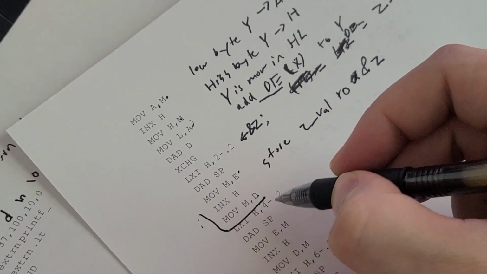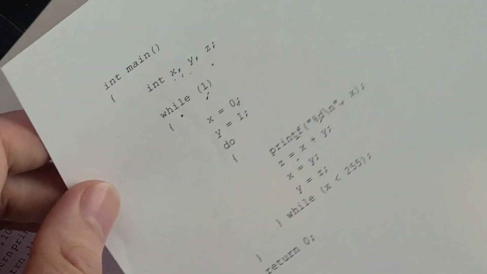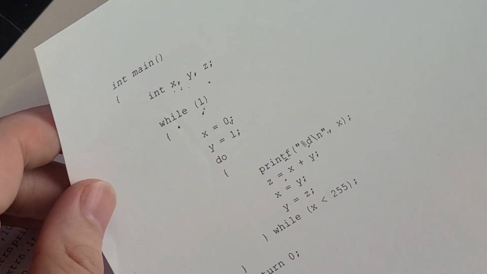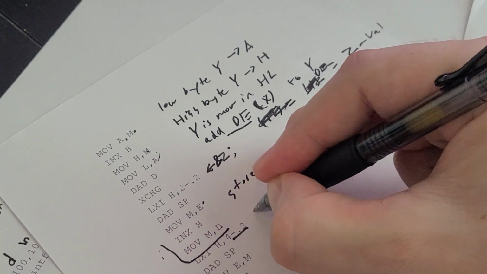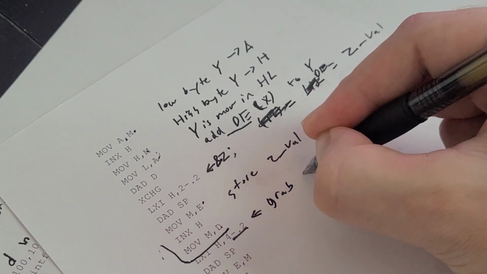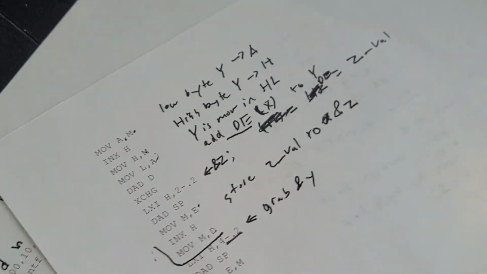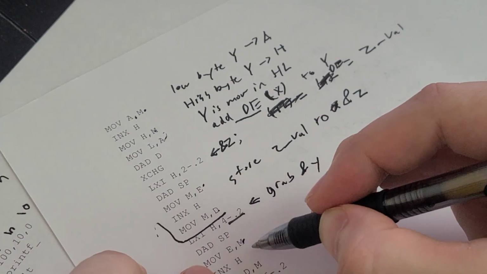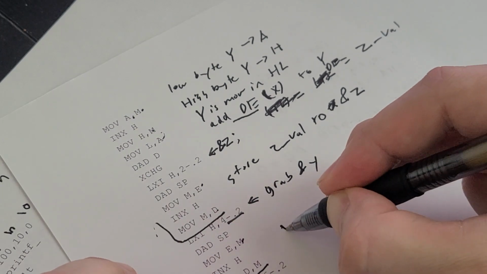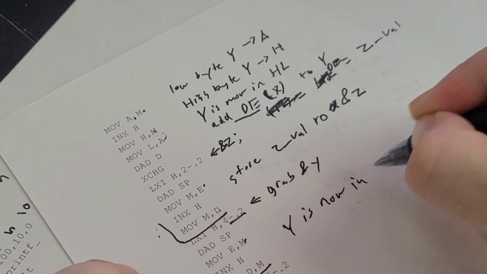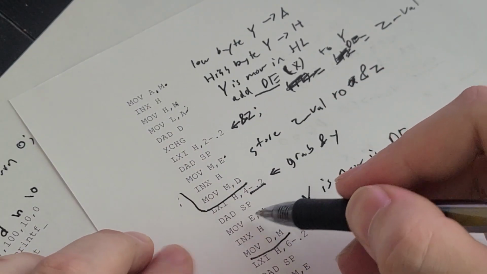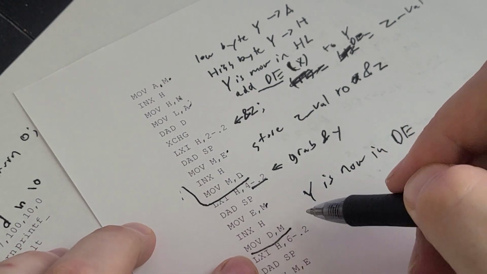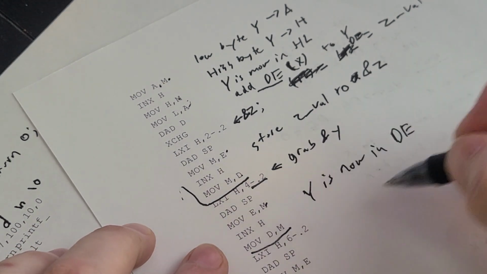And it says LXI h4 minus 0.2. Well, that must be x equals y, because this grabs y, right? So grab y, okay. So then right here, y is now in dE, because you take m, which is the value at hl, put it to e, increment your pointer, take the value at hl, put it to d, so y is now in dE.